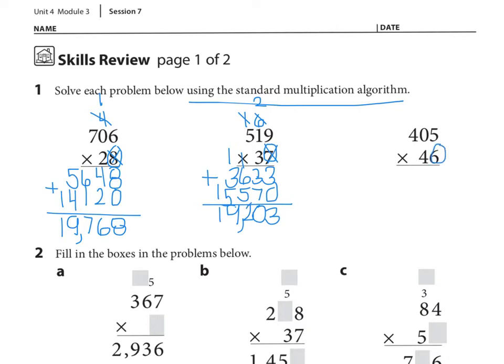Next one, again, we start in our ones place. 6 times 5 is 30. 6 times 0 is 0, plus 3 is 3. 6 times 4 is 24. Done with our ones place. Moving on to the tens place.